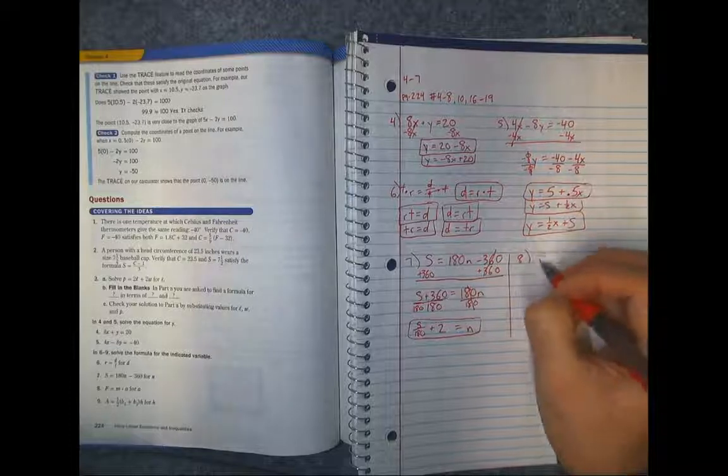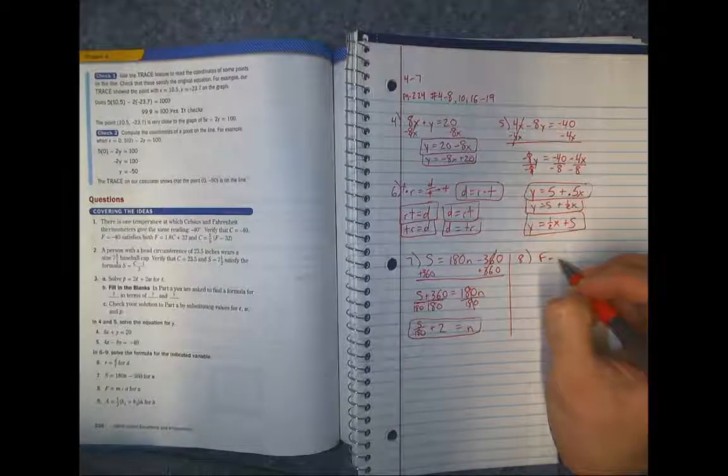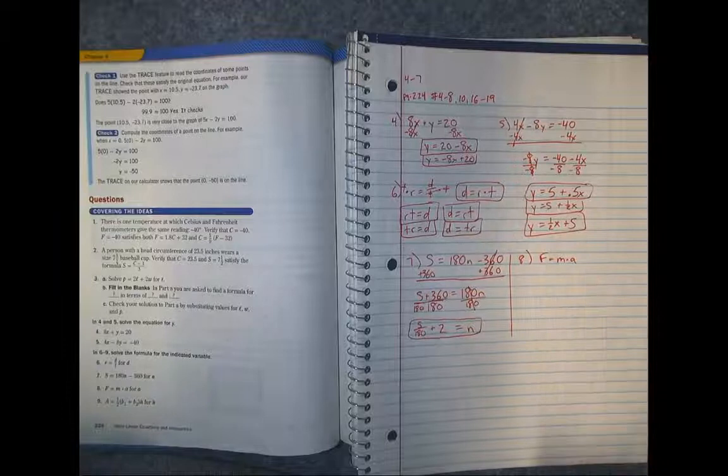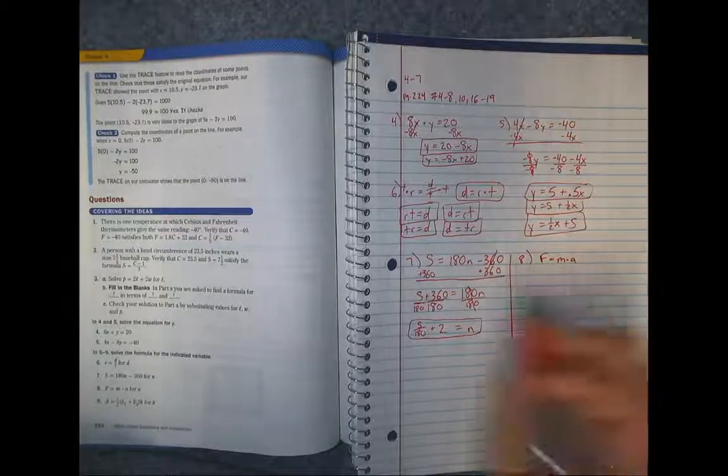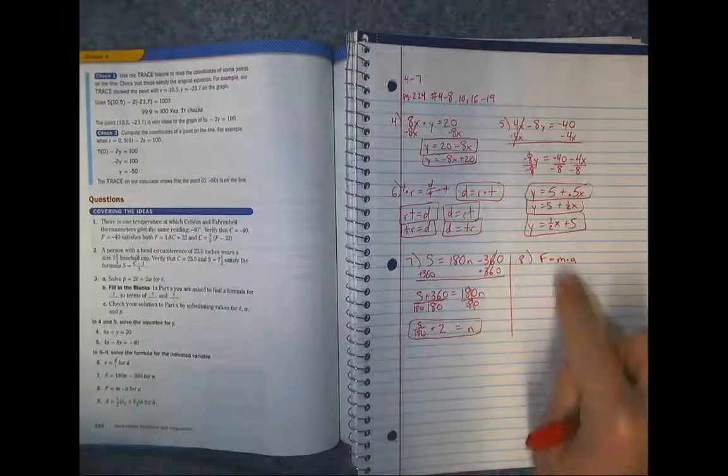All right, number 8. Force equals mass times acceleration. Okay, you'll see this in science for sure. So we're trying to solve this for a. So we got to get a by itself.